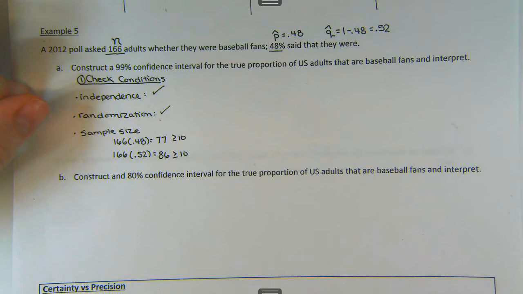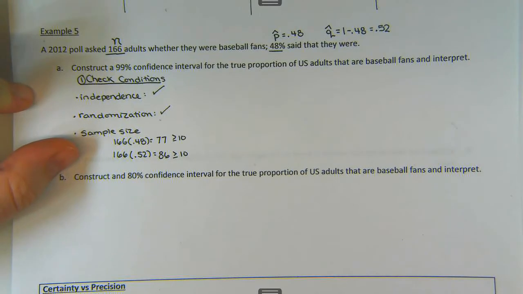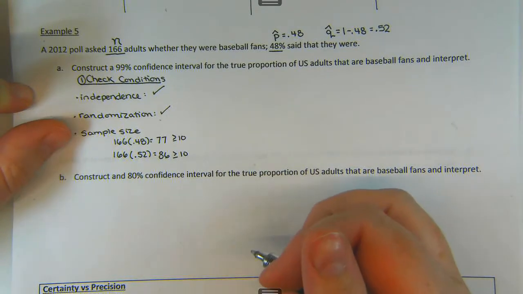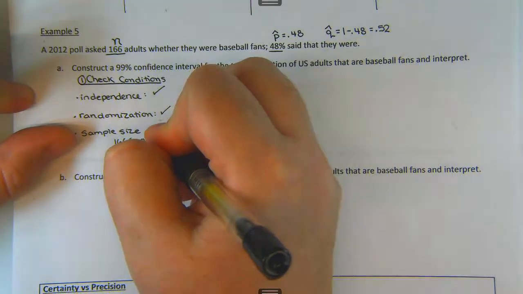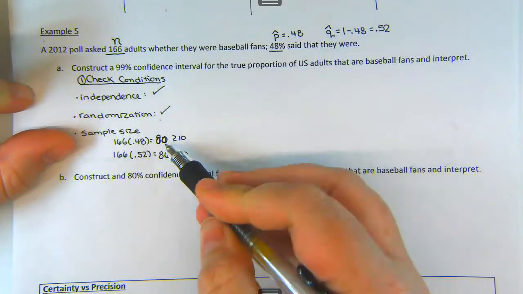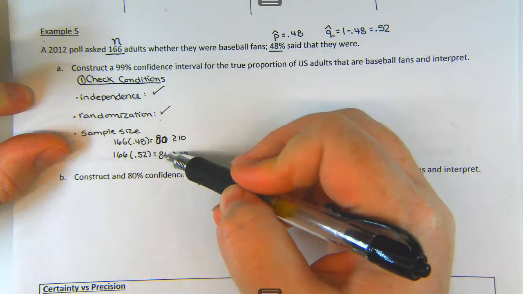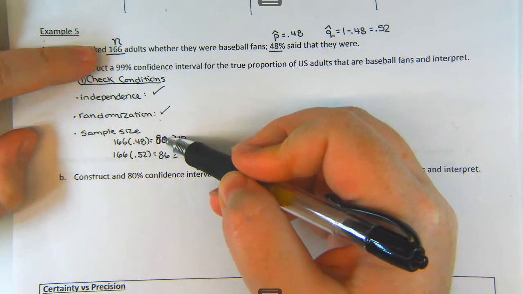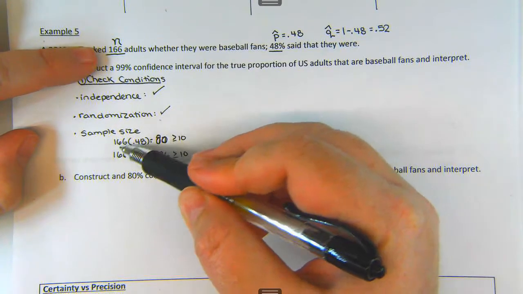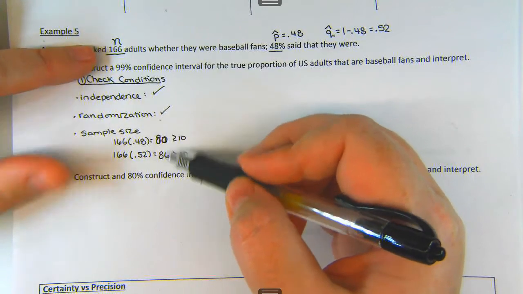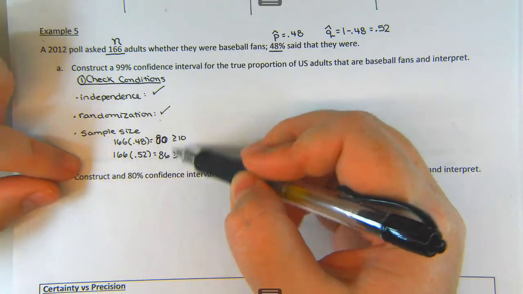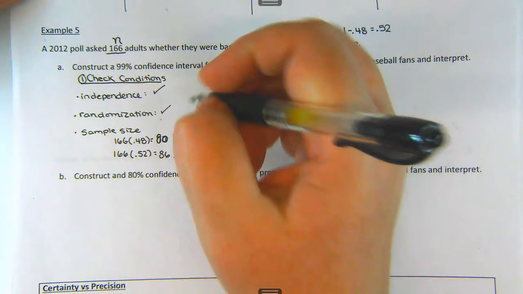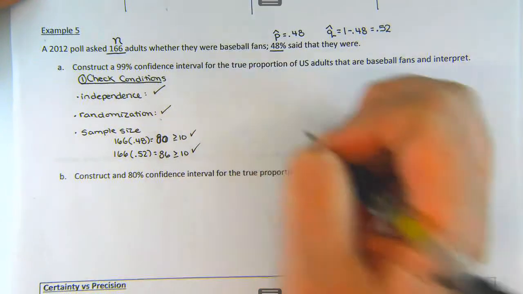Sorry, let me just double check those one moment. 166 times 0.48 is going to be, sorry, that should be about 80. There we go. A little trick I use there is that these numbers should always add up to your sample size. So that's where I did some quick mental math and noticed that wasn't true. This isn't a vital calculation, but that's something you can use, that those combined should always make your sample size. So those are both more than or equal to 10, so we're good.